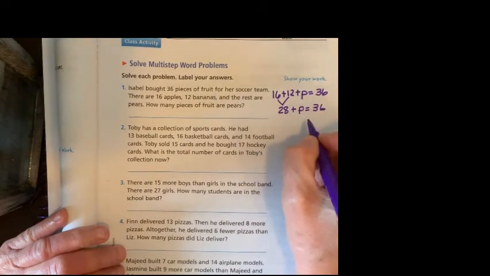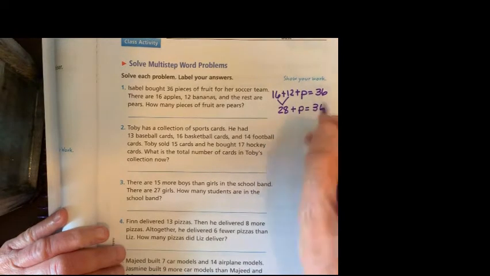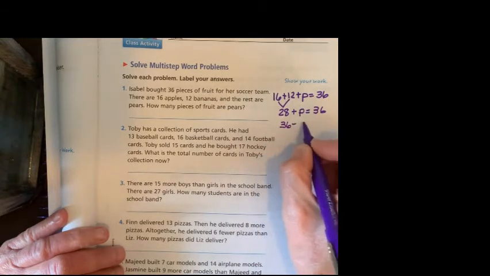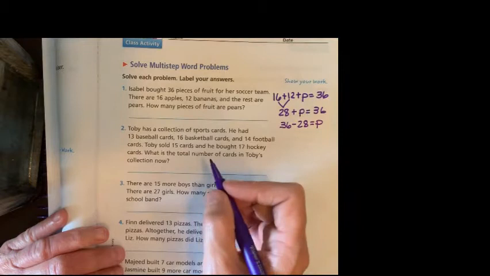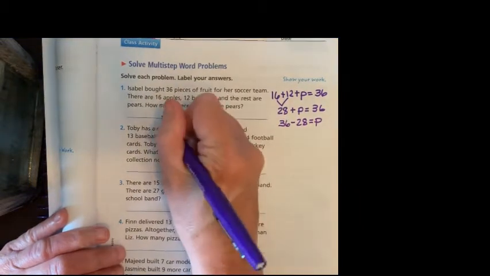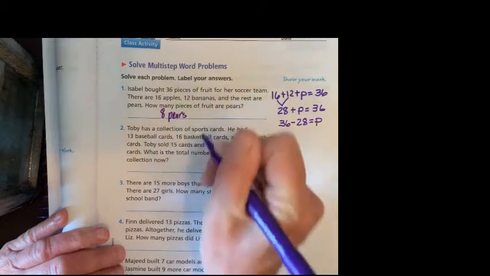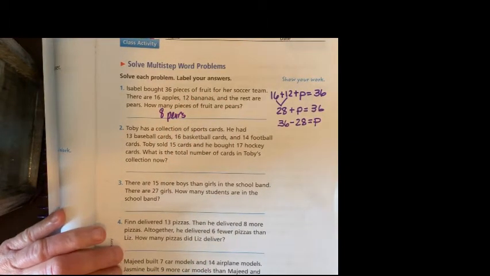Now that you have the equation like this, you can go ahead and count up to 36, or you can use the inverse operation and do 36 minus 28, and that's going to tell you how many pears there are. She has 8 pears in this group of fruit. Okay, let's take a look at number 2. Pause the video, read it to yourself, solve it, and then come back.